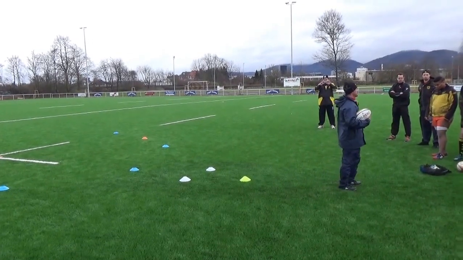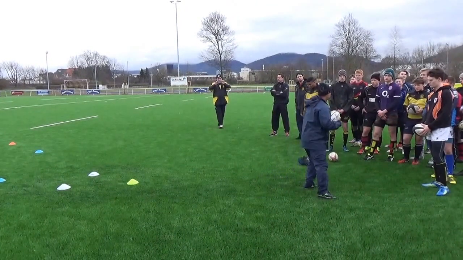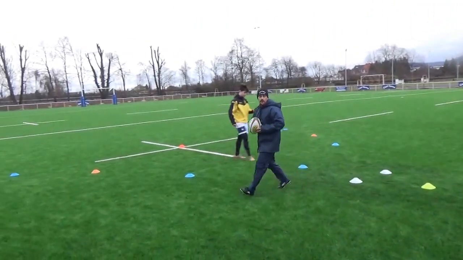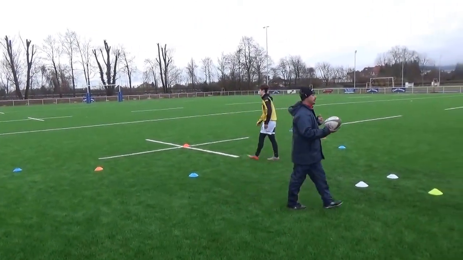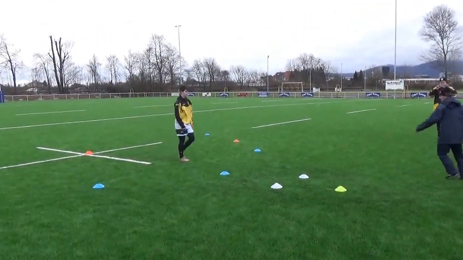If you don't use your shoulders, you will not be able to step. So if you do this, so it's step. Okay, upper body, very important. Okay, let's go. Let's go. Step here, wait.